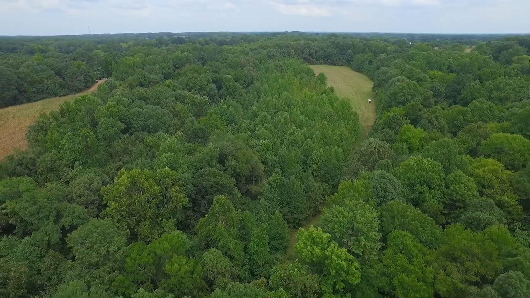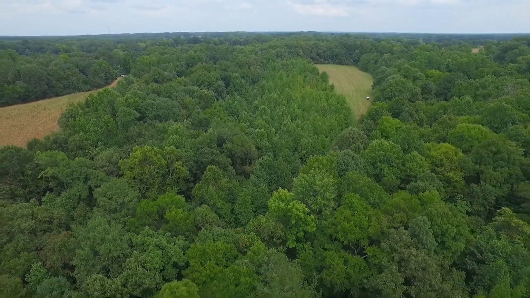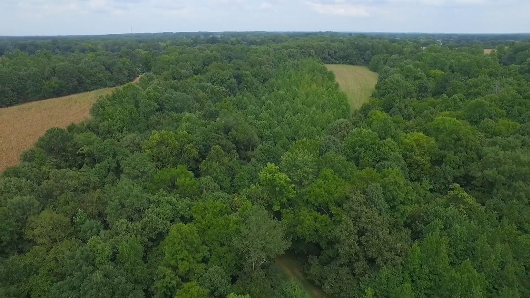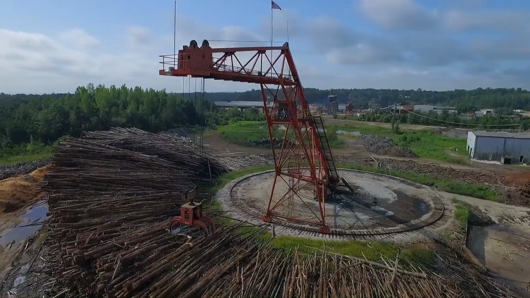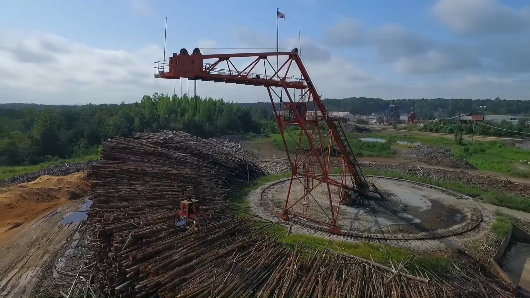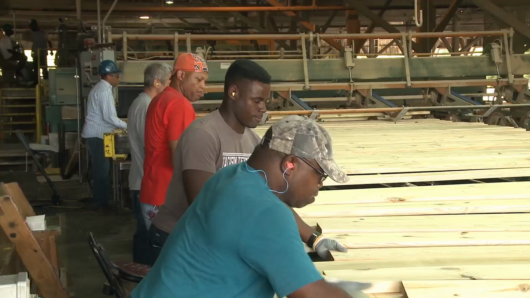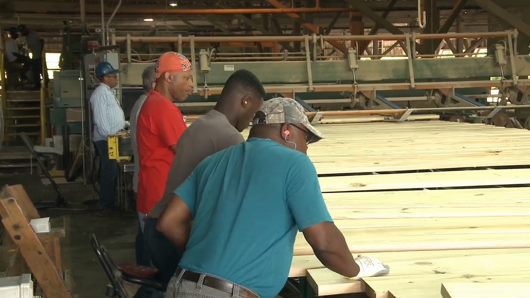Production of lumber in the South is dependent on the availability of an abundant and sustainable supply of trees. Many of today's sawmills utilize automation and optimization technology to maximize efficiency and worker safety.